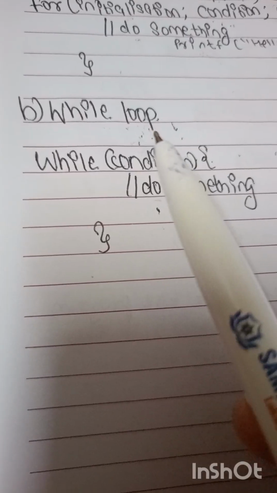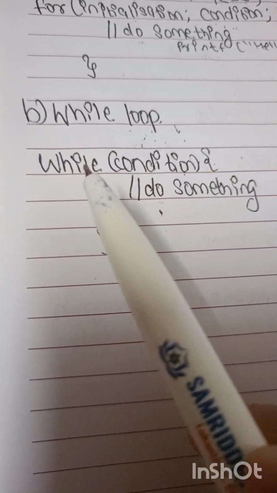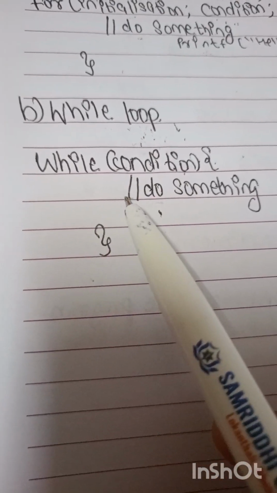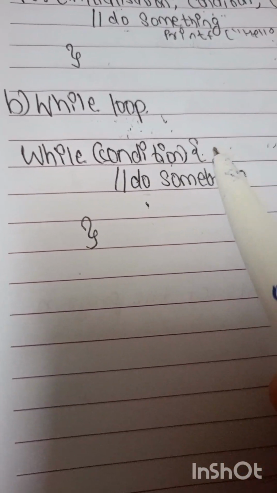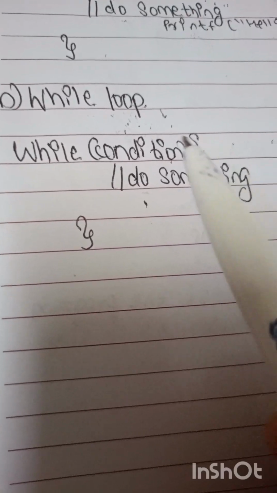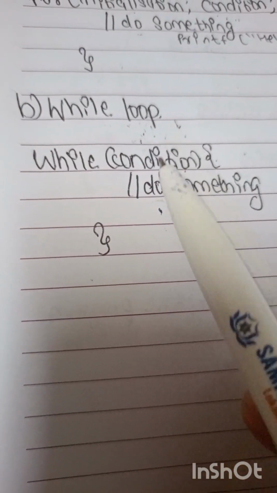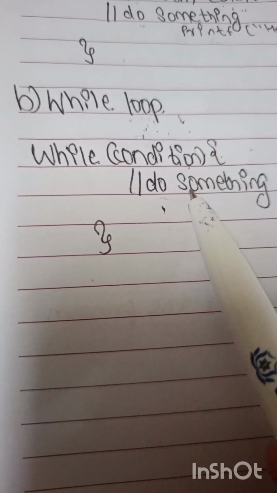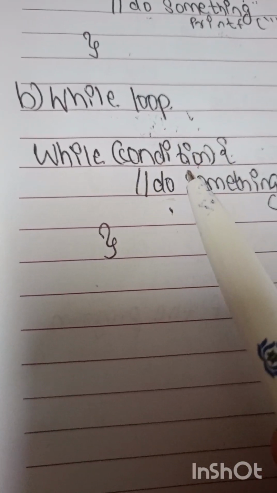So what is the main difference? The main difference between a for loop and a while loop is, a for loop is used when the count is given, right? And a while loop is used when the count is not given. In that scenario, when the condition is more important, we can use a while loop. So these are the main differences.